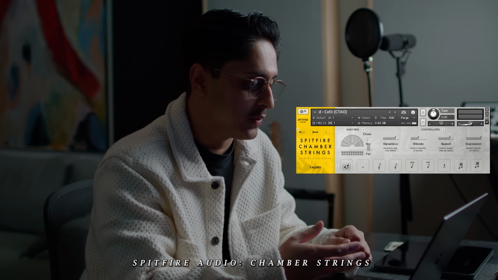So it doesn't sound too bad, but you can tell it's missing a bit of magic that Polina, the cellist, really brought to this piece. So the cellos I was using for the MIDI recordings were from Spitfire Audio. They're the chamber strings. And really, the way I work is I tend to improvise when I write.